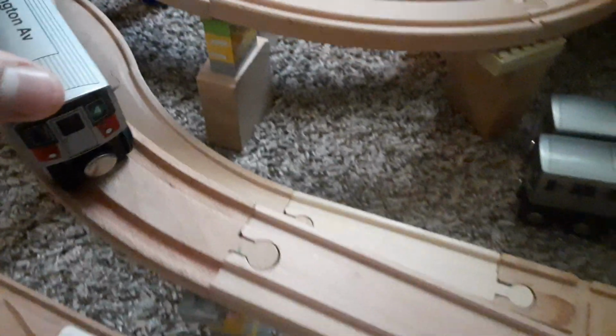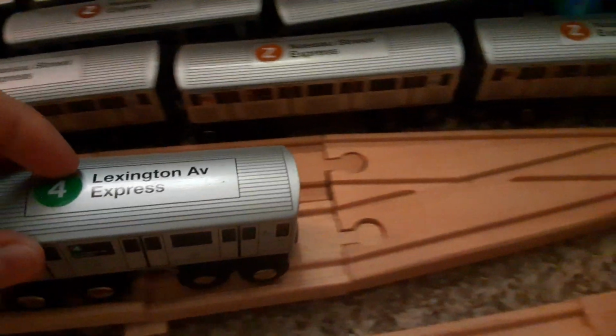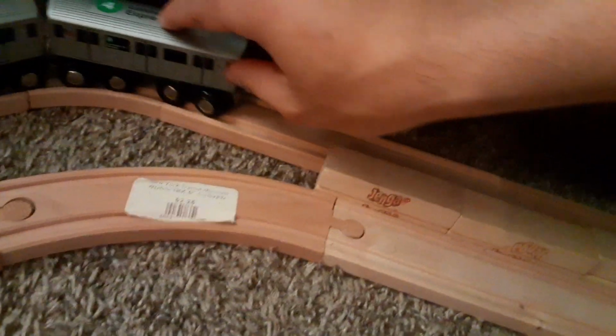So this ramp goes all the way back to the ground. It'll make a turn. And that is the last stop.